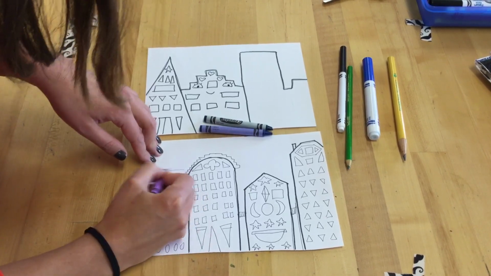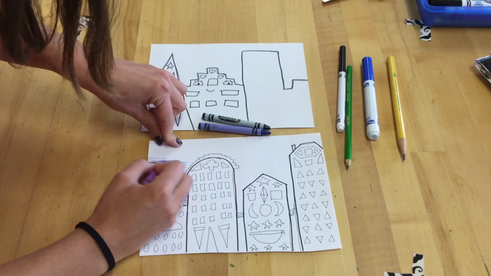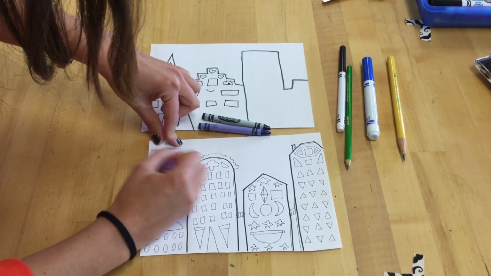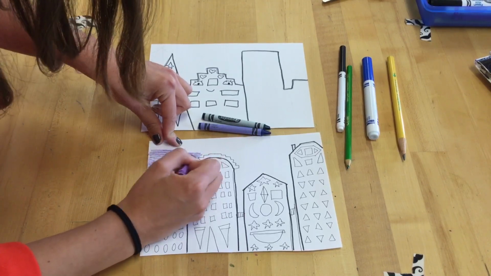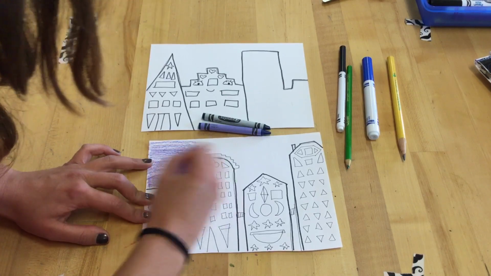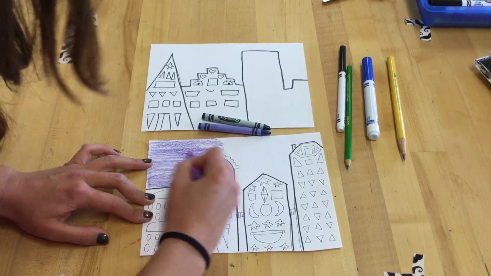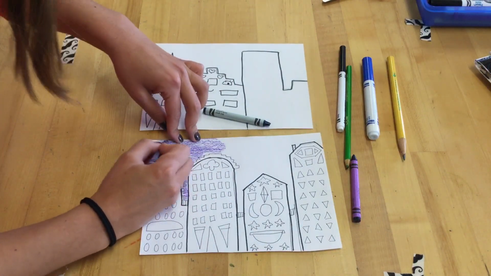So again, friends, I'm taking my time when I'm coloring. There will be some art projects we do where maybe we get a little messy, get a little scribbly. That's all good, that's all fine. This is one of those projects that we're gonna take our time a little bit more because we're practicing our skills. We're learning how to build up our skills.